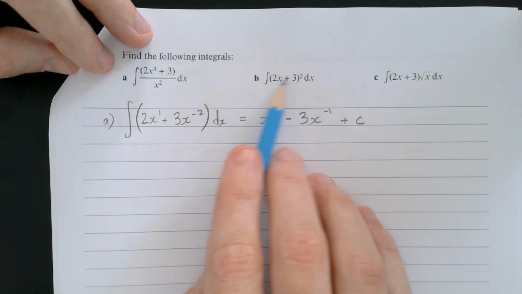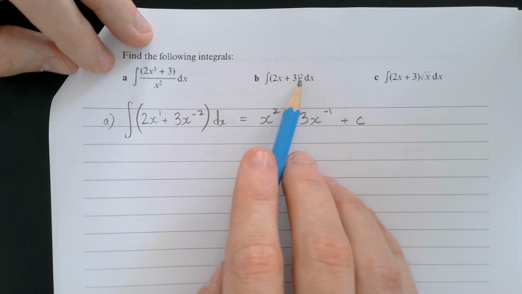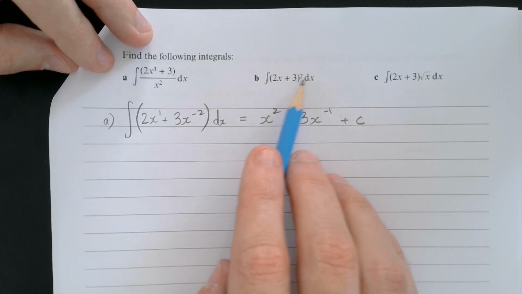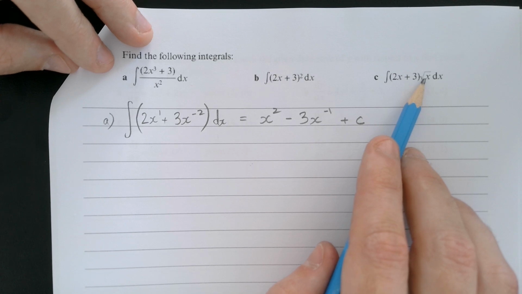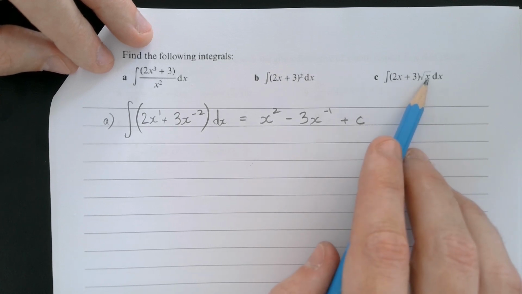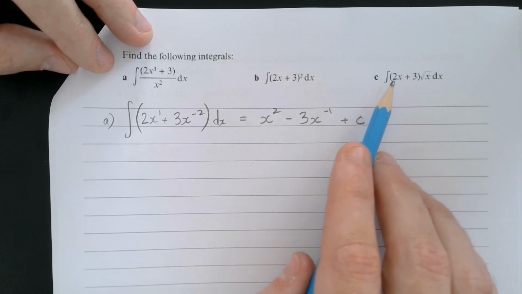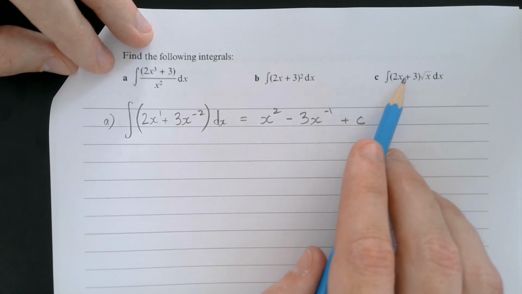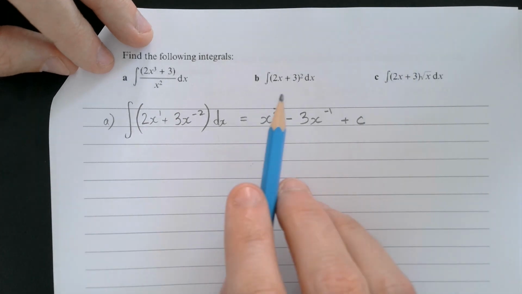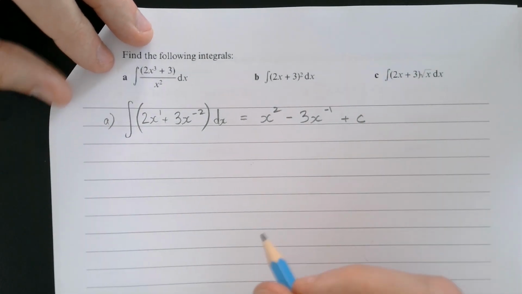With brackets like this, where it's squared, expand them first and then do your integration. Again, multiply everything by root x before you do your integration. Okay, root x is x to the power of a half, so 2x times x to the power of a half is going to be 2x to the power of 3 over 2 plus 3x to the power of a half, and then do your integration.